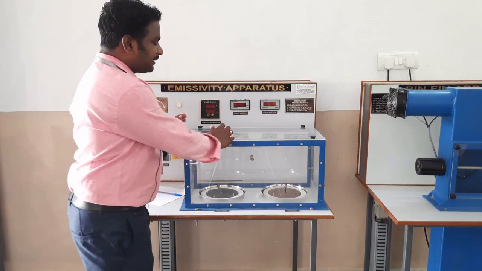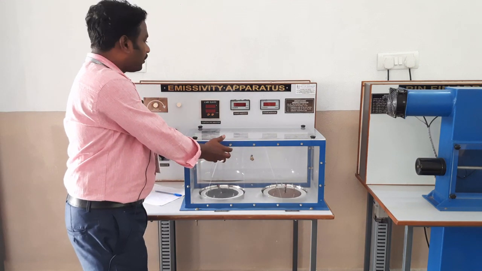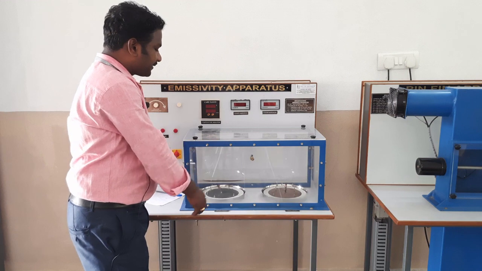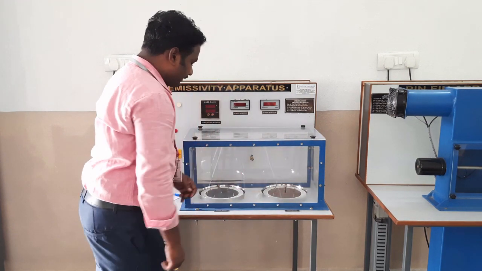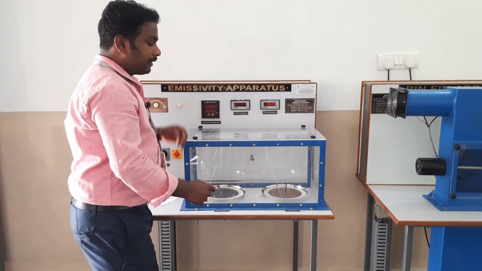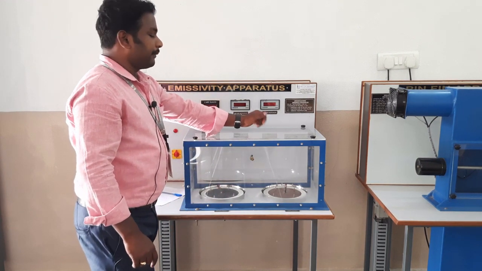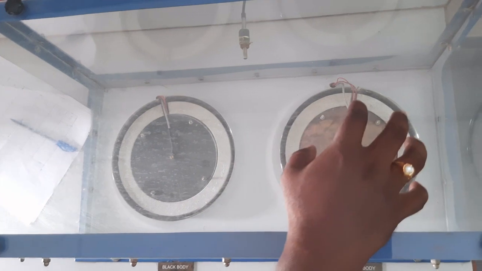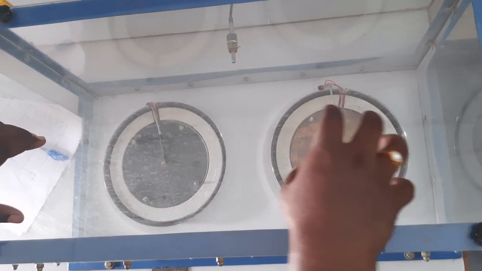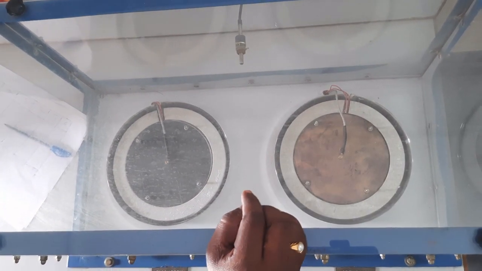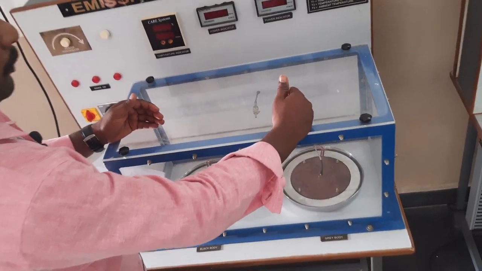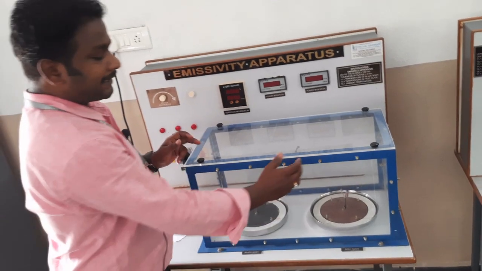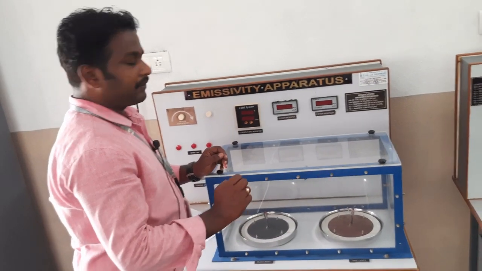This is the experimental setup of the emissivity measurement apparatus. This is the closed enclosure and two bodies are placed here. One is the black body and another one is the grey body. This is the black body and this one is the grey body. The power supply is given individually to the black body and the grey body. The two bodies have the same diameter and same thickness.